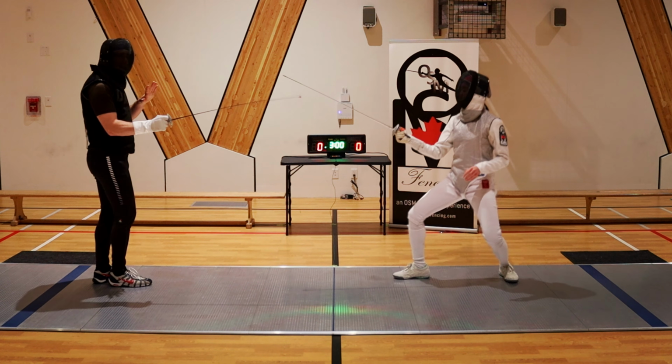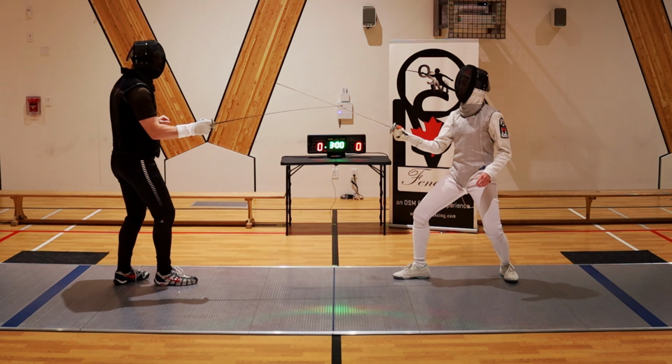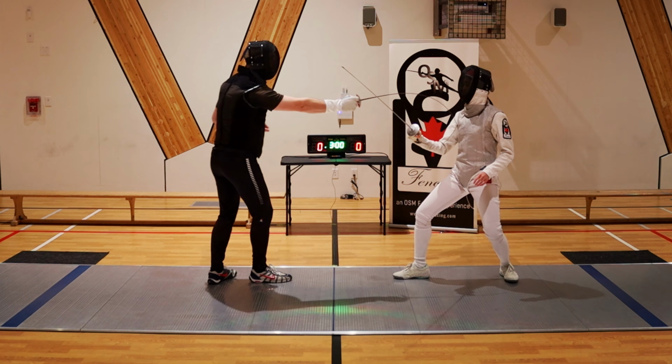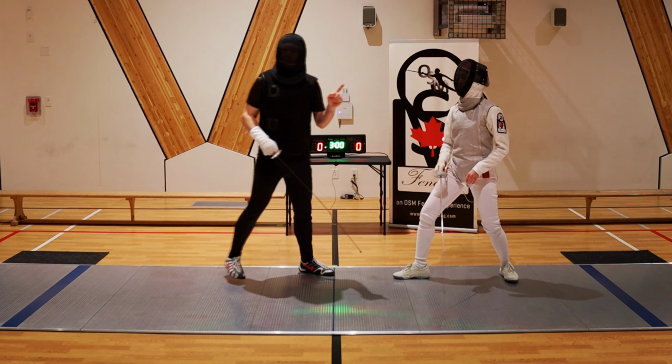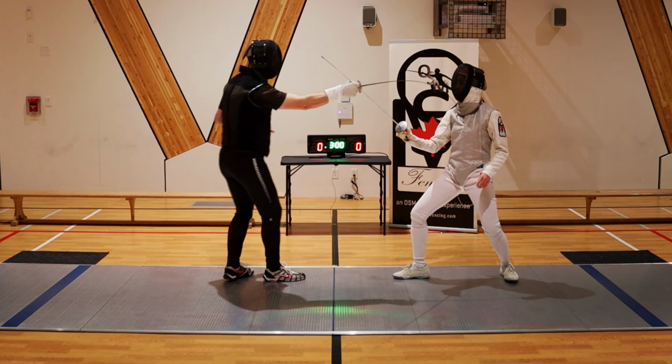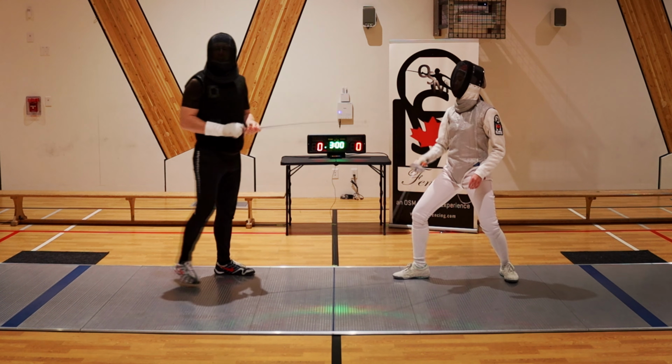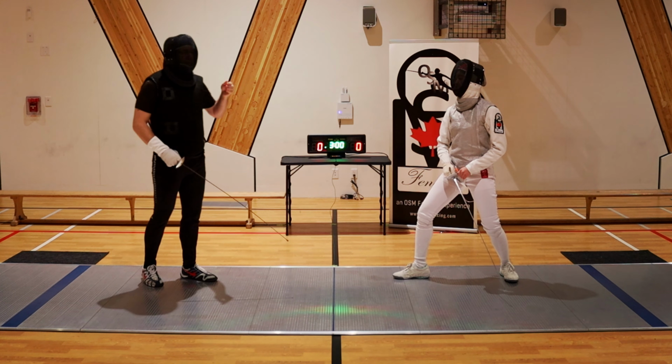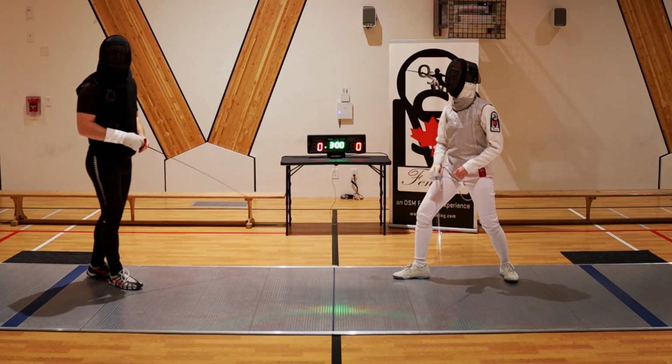So I'm going to do it this time, and she's going to try and catch me. So I'm going to do an advance. And what you're seeing is I'm doing a full step forward. Here's my foot. And there's my attack right there. So I'm pulling my arm back. This just requires the distance to be a lot closer. It's a lot more risky.